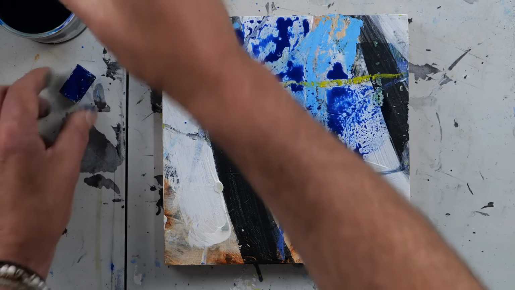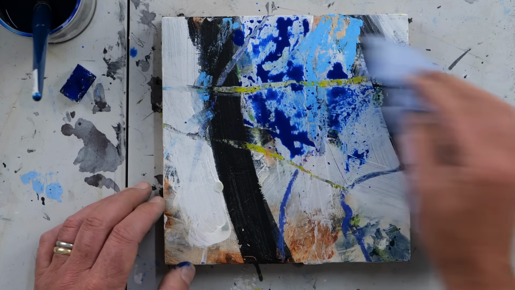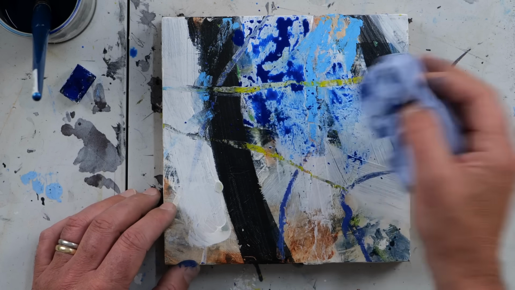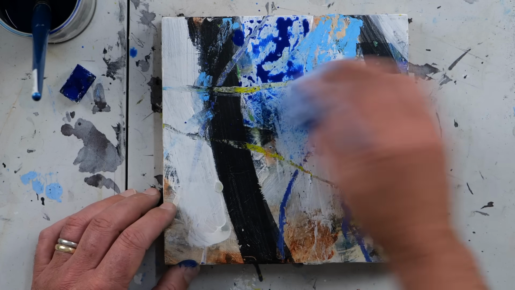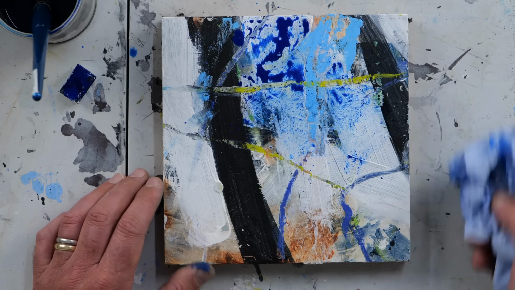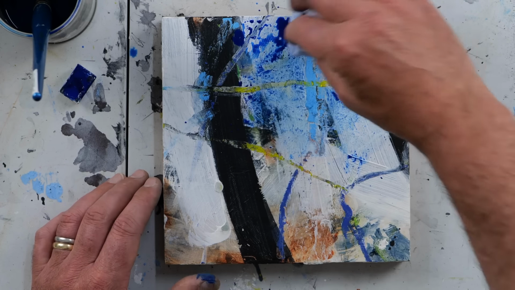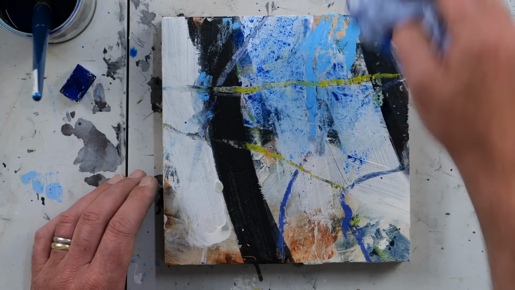is that you can work back through it very easily, blotting it. I do quite a bit of blotting because it makes it very controllable. But you get these really subtle transitions of colour and tone when you use a paint like this.